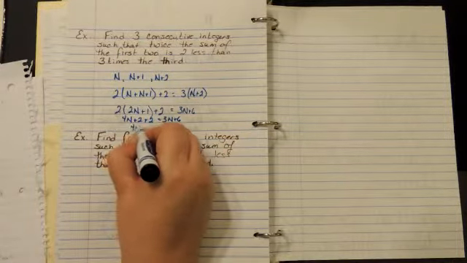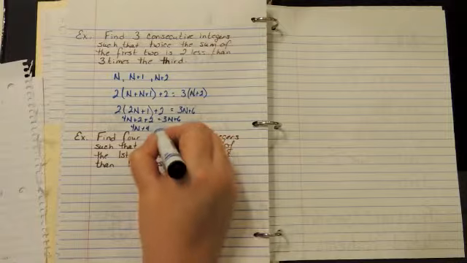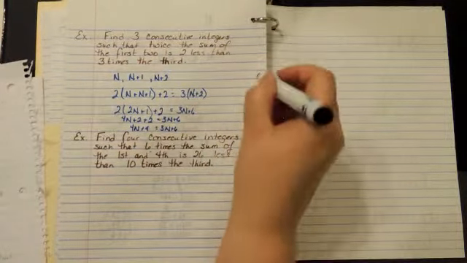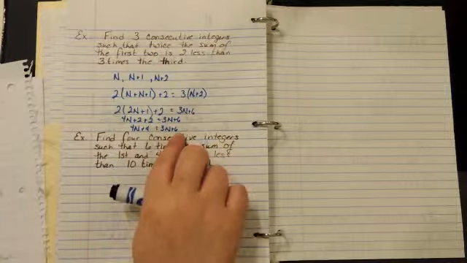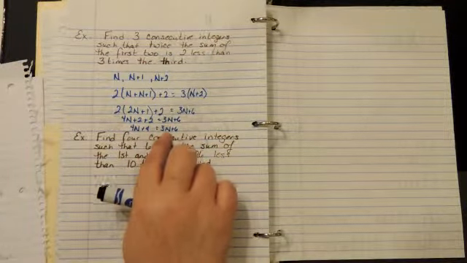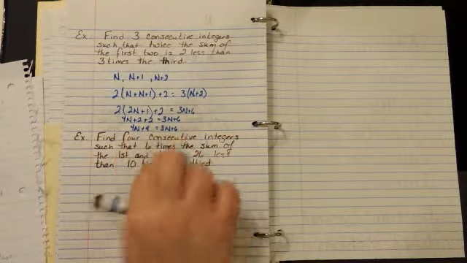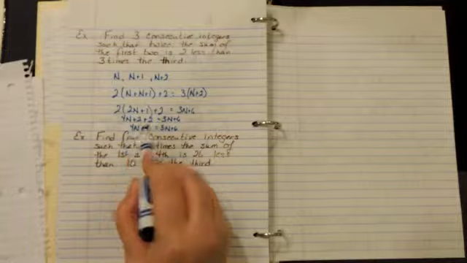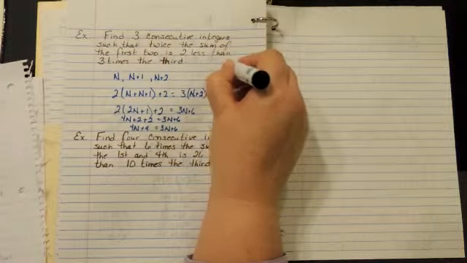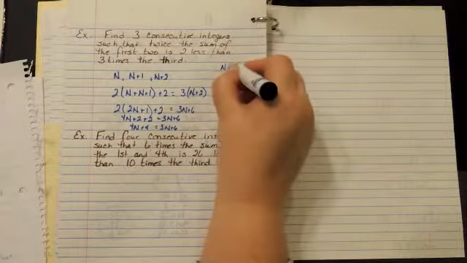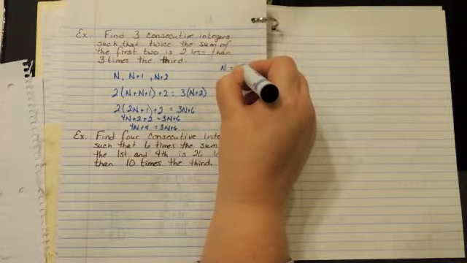This is 4n plus 4 equals 3n plus 6. I'm going to move this up here. Let's subtract 4 from both sides and subtract 3n from both sides to get all the n's on one side. So 4n minus 3n is just n, and 6 minus 4 is 2. So n equals 2.